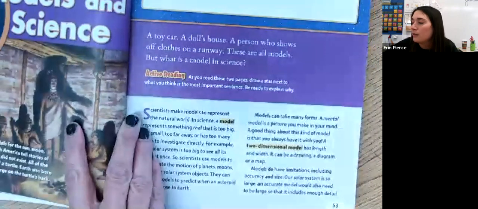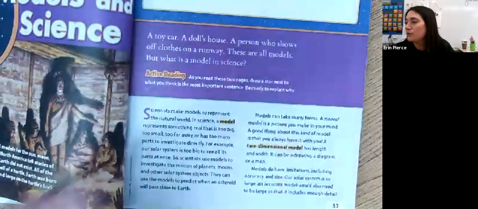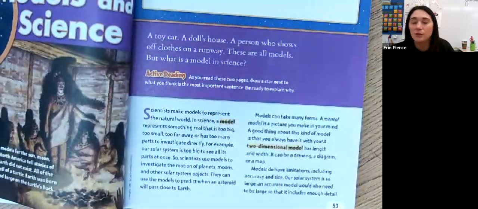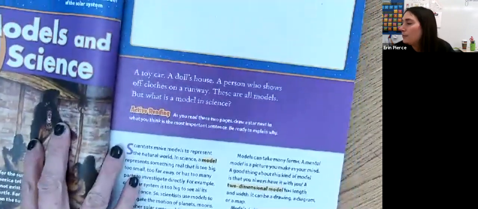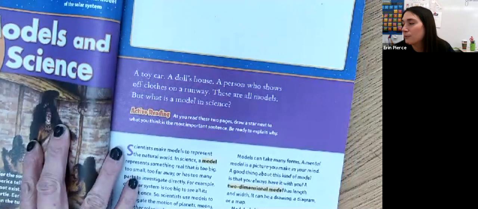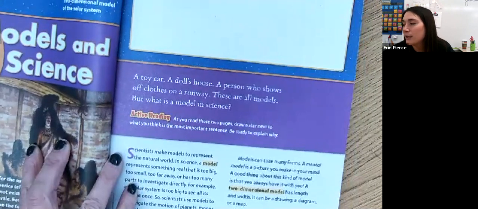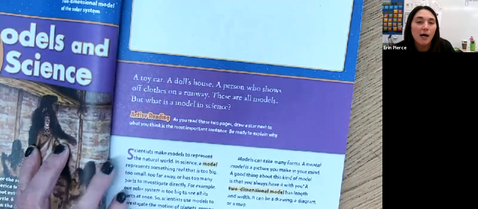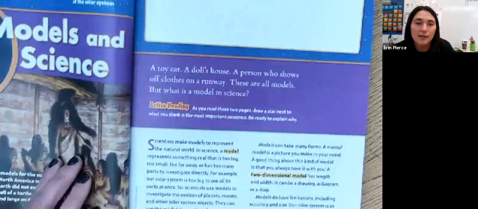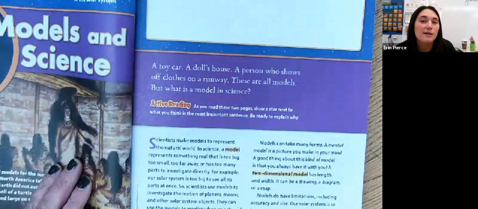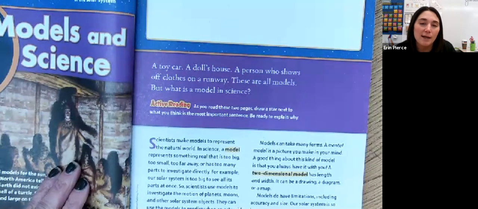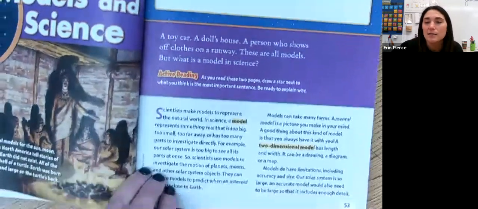So let's skip this drawing that you could do. You can certainly do it of a model. Actually, it's a floor plan of your room and your home. Show the doorways and windows. Show objects that sit on the floor. Add labels. Be accurate. That is something you can do in your own time. A toy car, a doll's house, a person who shows off clothes on a runway. These are all models, but what is a model in science?